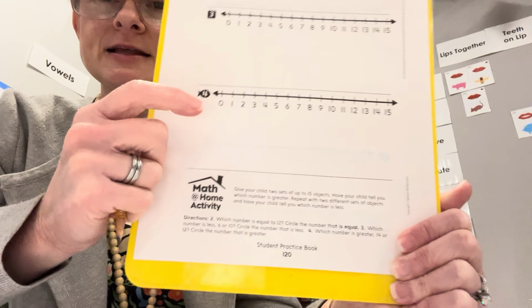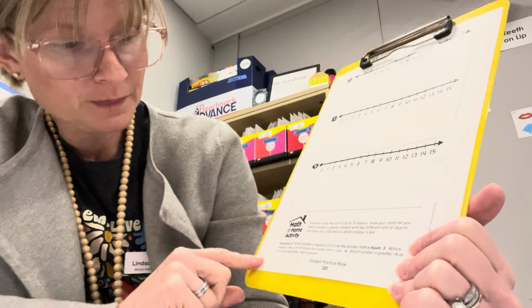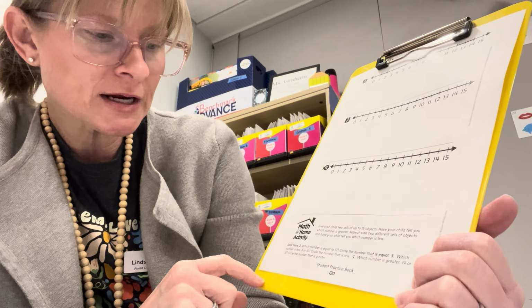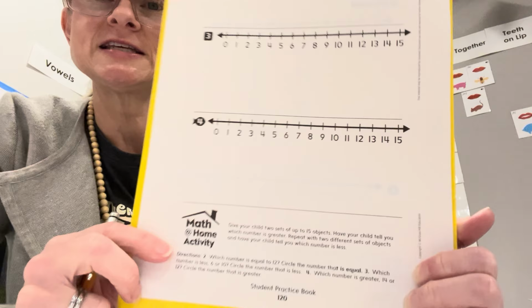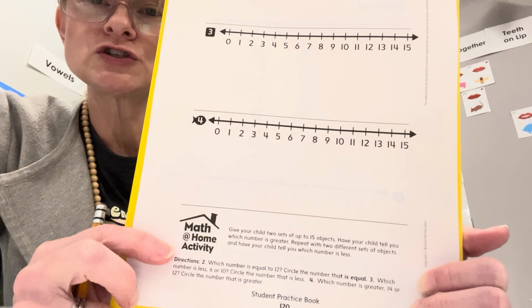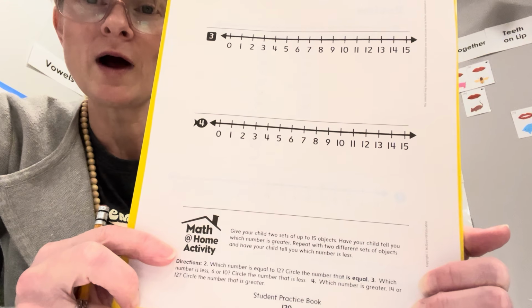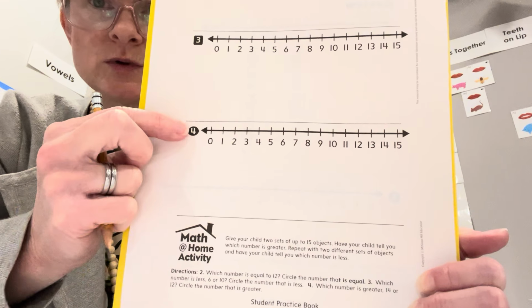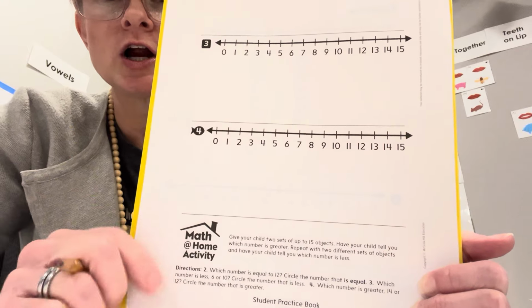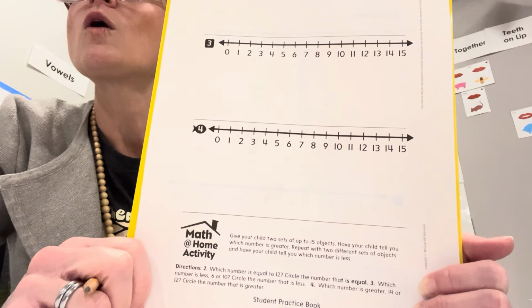Okay. Let's look down here at number 4. Which number is greater, 14 or 12? Circle the number that is greater, 14 or 12. So that's this one. You're circling which number is greater, 14 or 12.